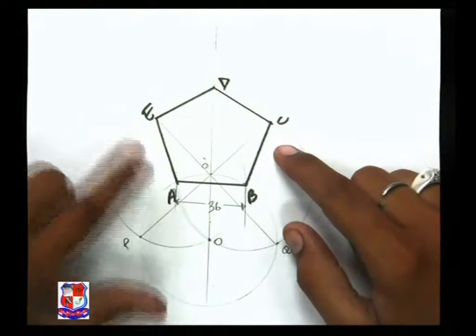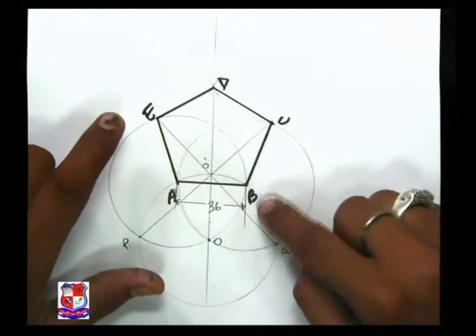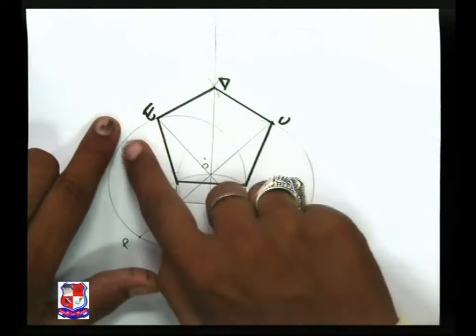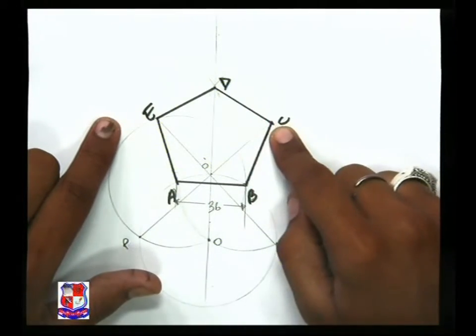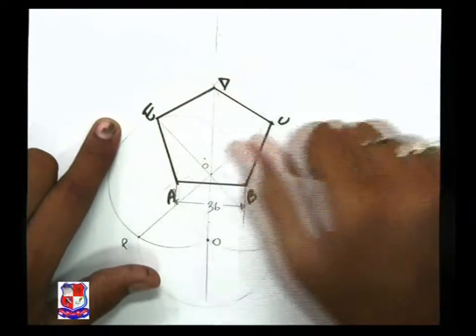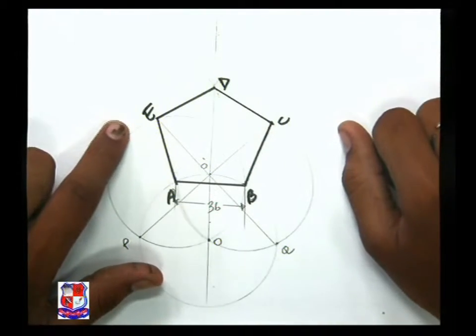We have got AE as one side and BC as one side. So we have got 3 sides already. Now these 2 sides are remaining. How can we achieve it?